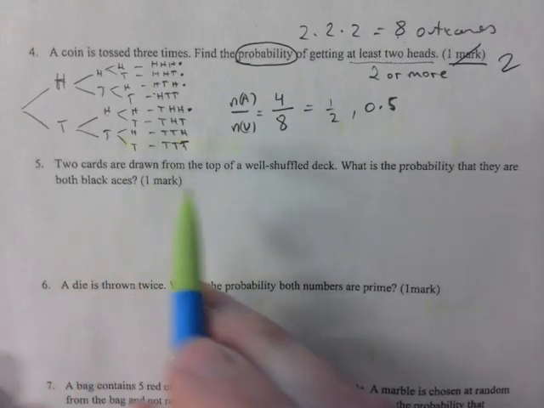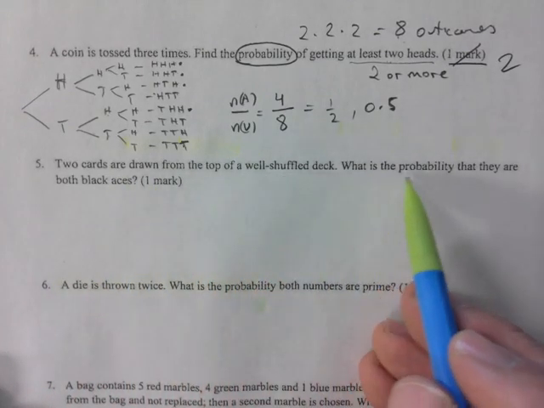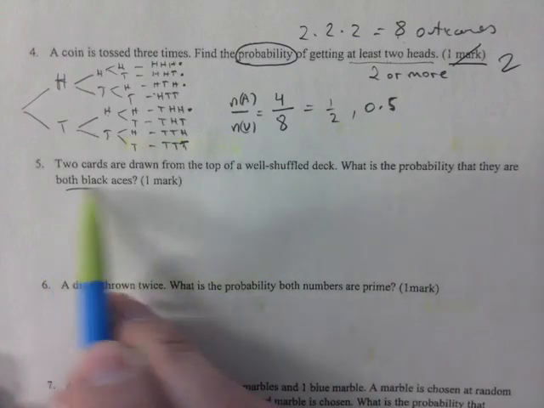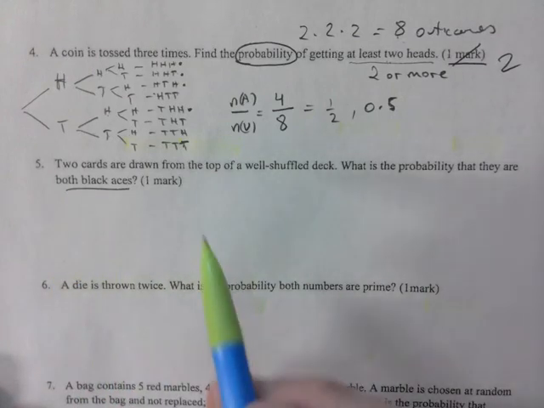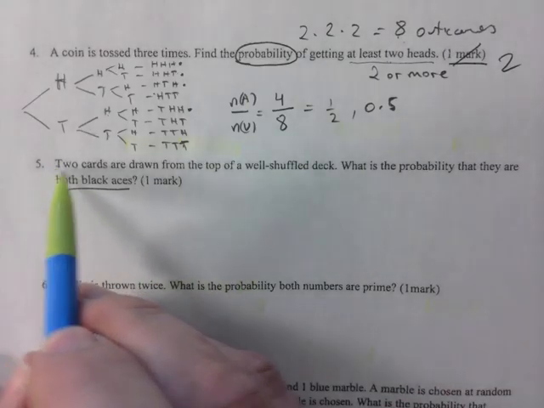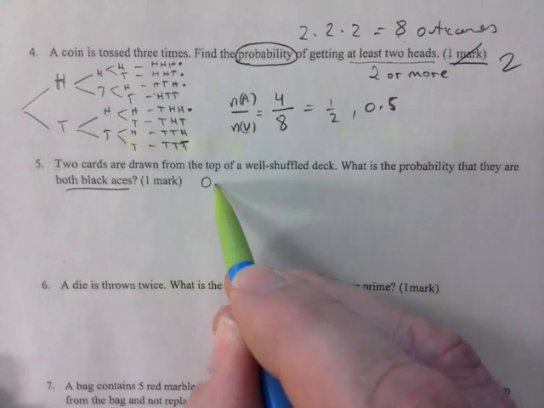Next, 2 cards are drawn from the top of a well-shuffled deck. What's the probability that they're both black aces? I need you to understand that if it's saying this, it's saying one after the other.